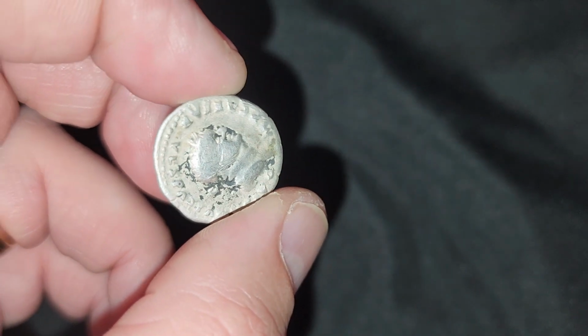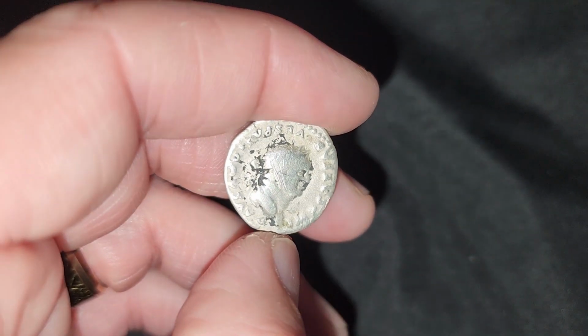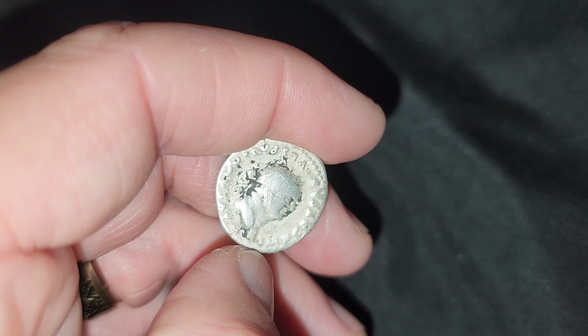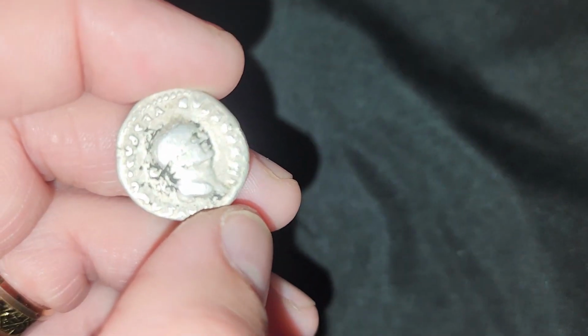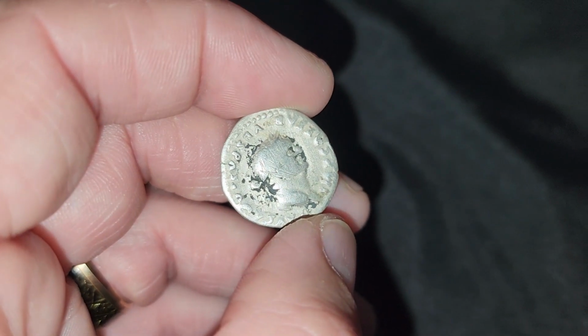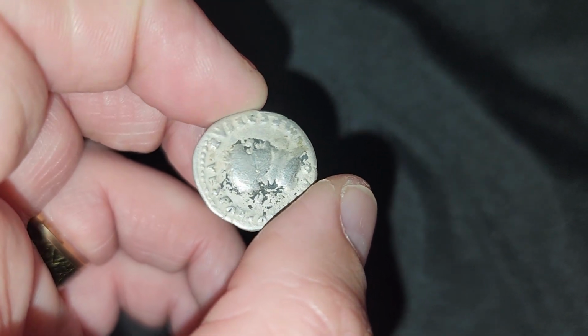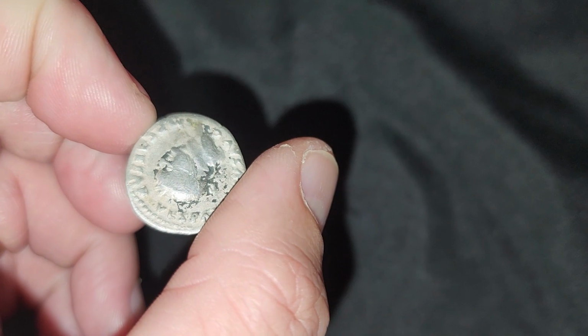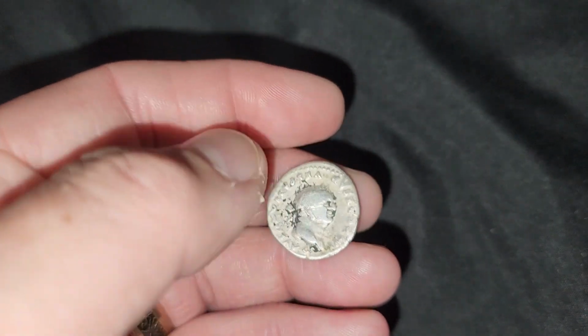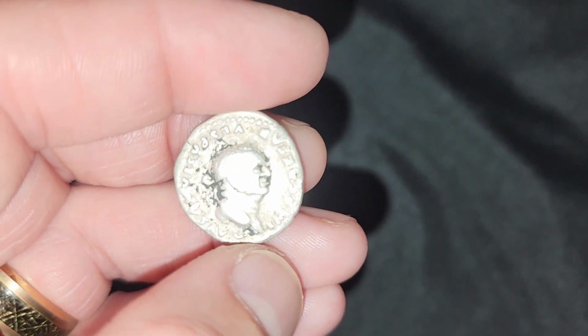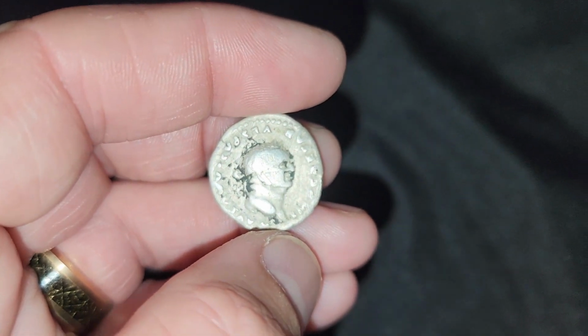This one was minted in Rome and hails from about the year 75 CE, and the obverse features the Emperor Vespasian. Vespasian stabilized the empire after the disastrous year of the four emperors in the year 69. The legend reads Imperator Caesar Vespasianus Augustus. Imperator originally meant military commander or general, and over time came to mean emperor, while all Roman emperors called themselves Caesar and Augustus after the first emperor.